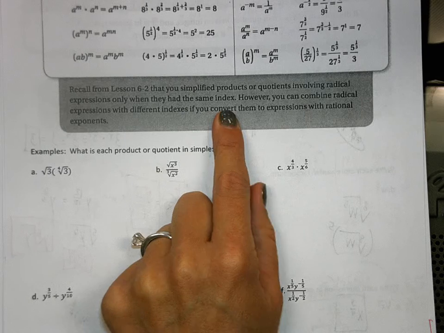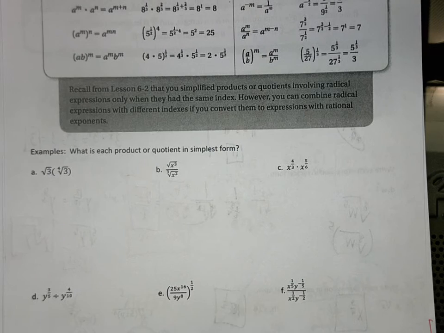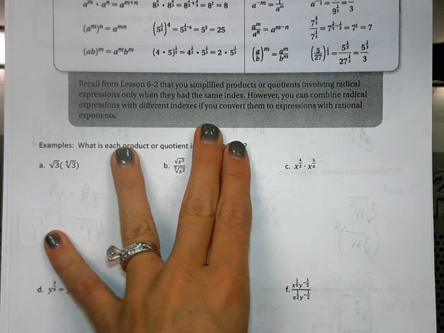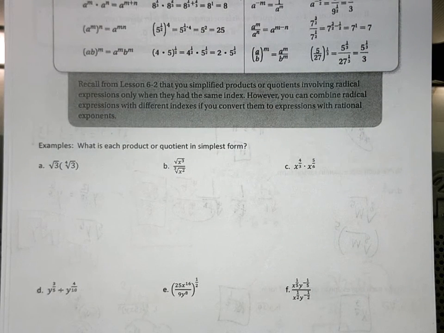So remember how they had the same index and the same number underneath the root, okay? However, you can combine some radicals with different indexes if you convert them to the same exponent, so that they have the same base. Like when we're adding fractions, they just have to have the same denominator, right? And we know how to change denominators. So basically, it's easy to change indexes because we basically are just changing denominators.